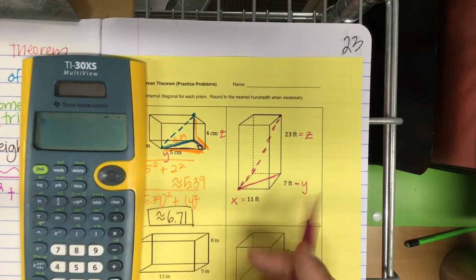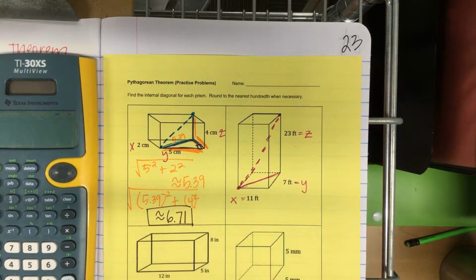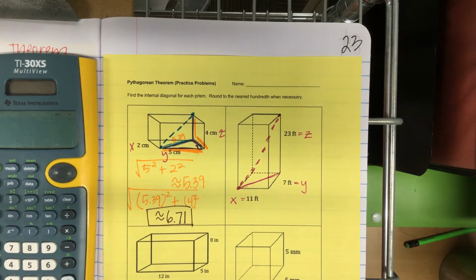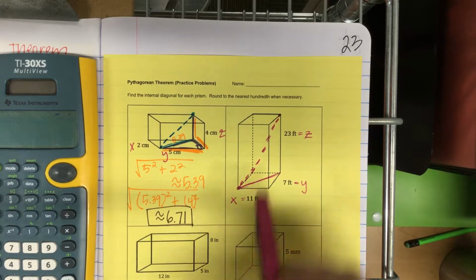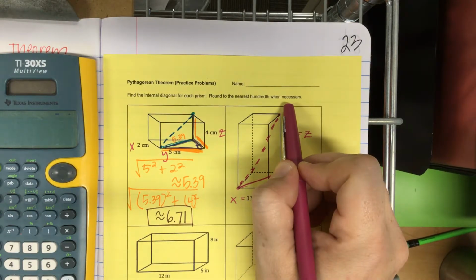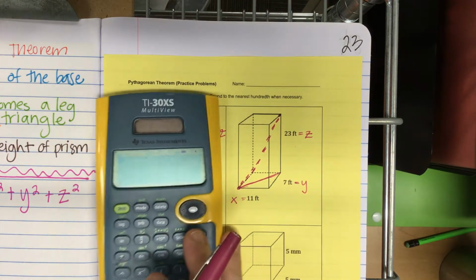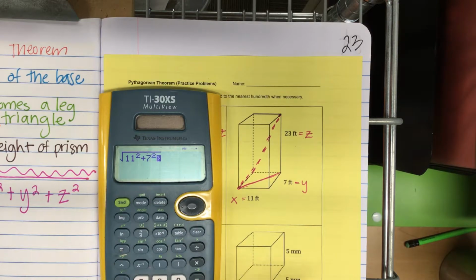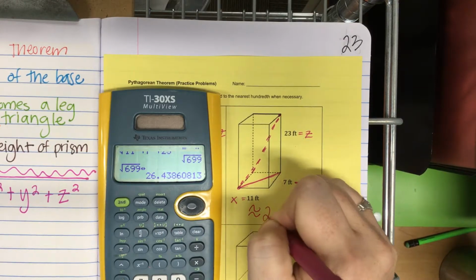All right, so let's try this one. 11 squared plus 7 squared plus 23 squared. Right? X squared plus y squared plus z squared, square root. Or you could always do 11 squared and 7 squared to give you this number, and then this number squared and this to give you this. You could even go as far as to put it all underneath the square root sign already, right? Am I right? Did you get the same answer as me? Yes. All right, try those last two.